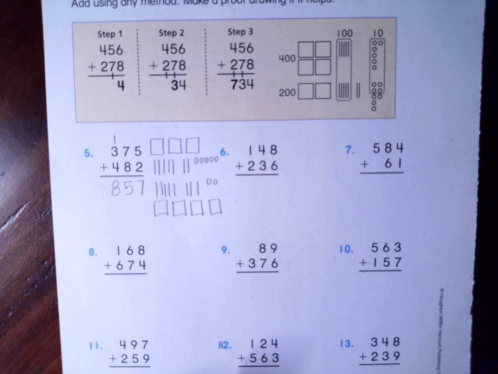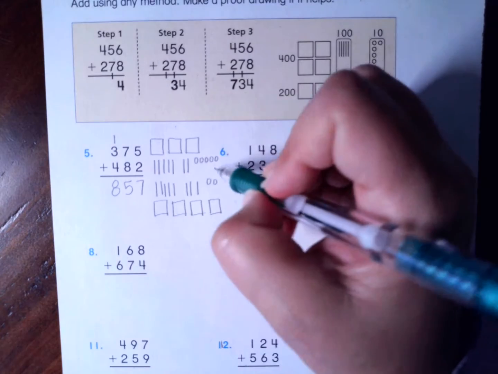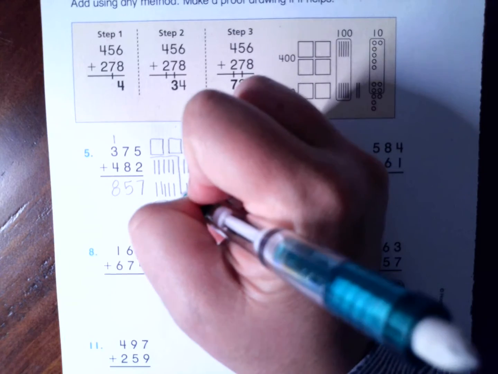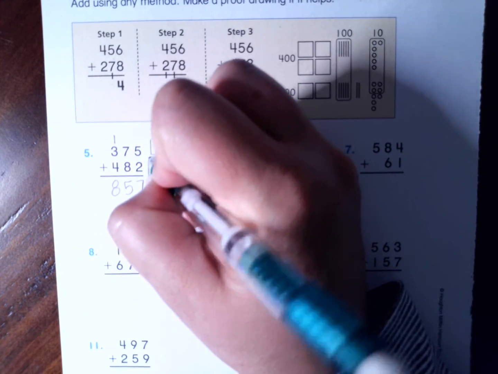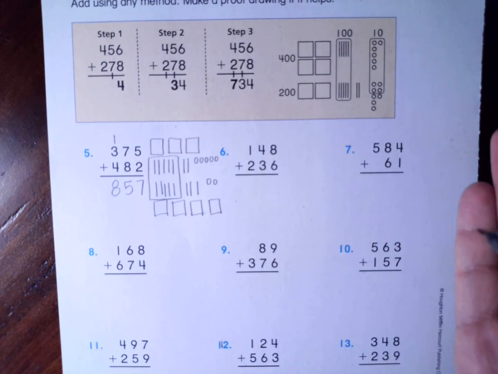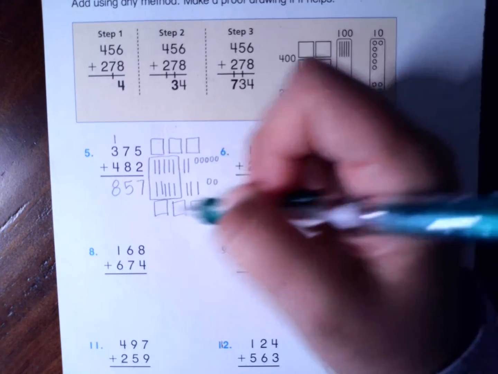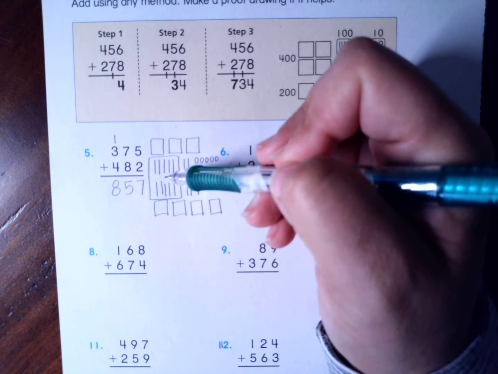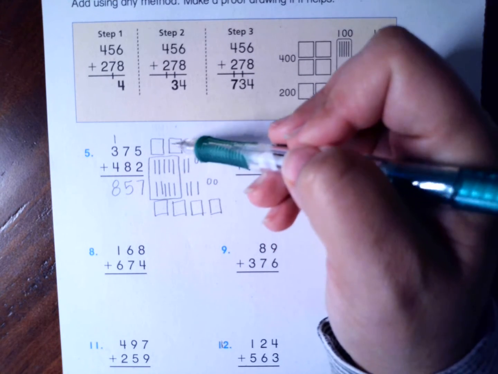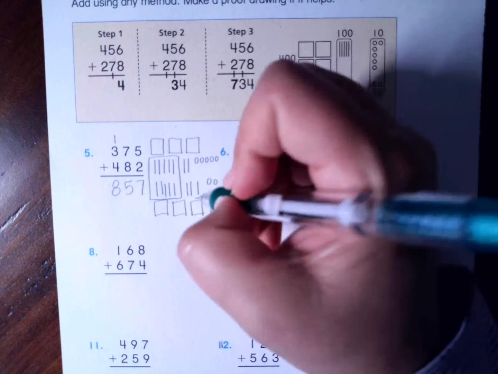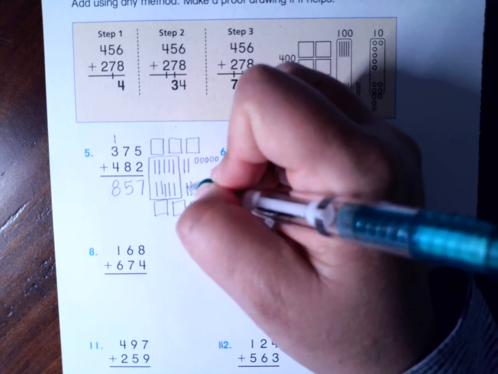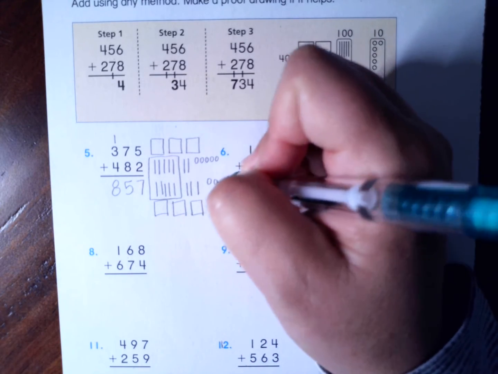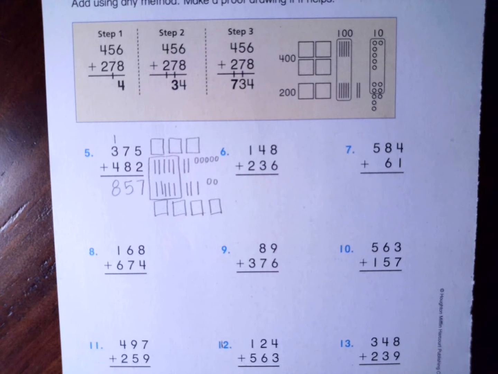All right, now I have to see if there's anything that I can regroup. So my 7 ones, there's no new tens. I do know that I have 100 right there in those tens. So now that's all the grouping that I can do. So if I count up, I have 100, 200, 300, 400, 500 right here, 600, 700, 800, check. 800, 10, 20, 30, 40, 50. Good. 55, 56, 57. So 857.